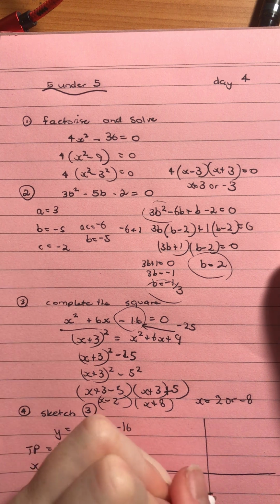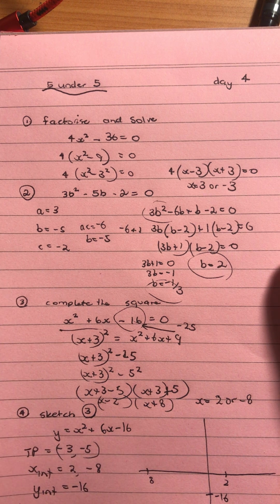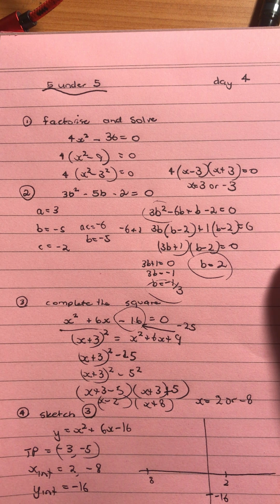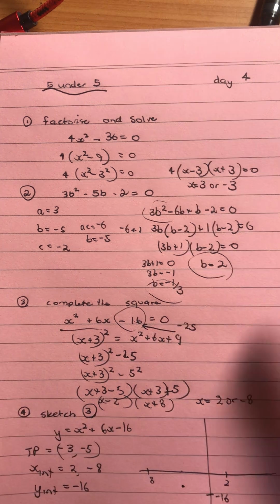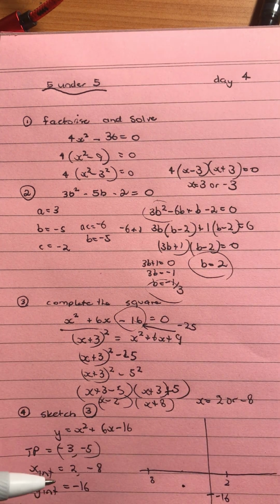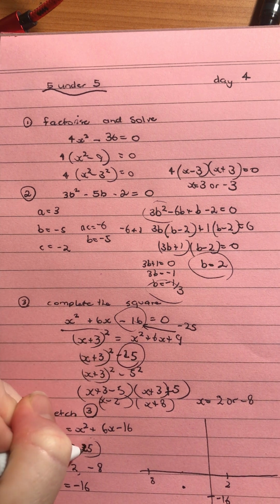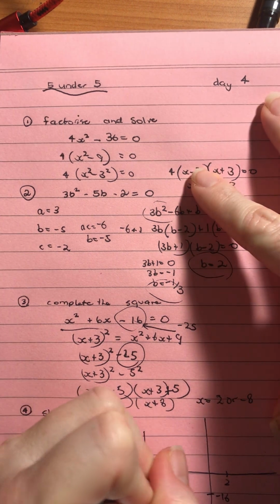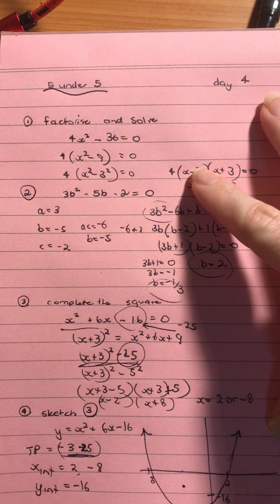So we are going down to negative 16. We've got 2 and negative 8. And our turning point is going to be at negative 3 and negative 5. Looking at that, we might want to check back at our turning point. We had negative 25 as our turning point, so we need to bring that down further. So then we have our curve. Being careful on that one, I went to the wrong line.